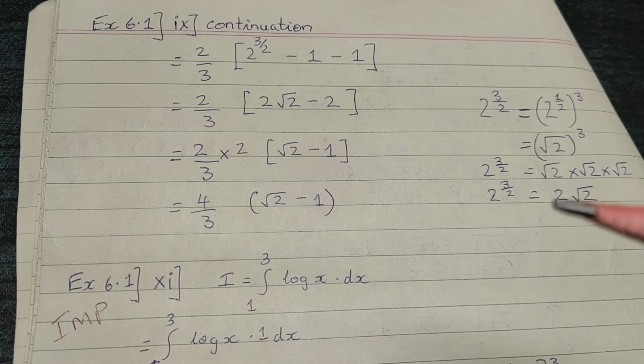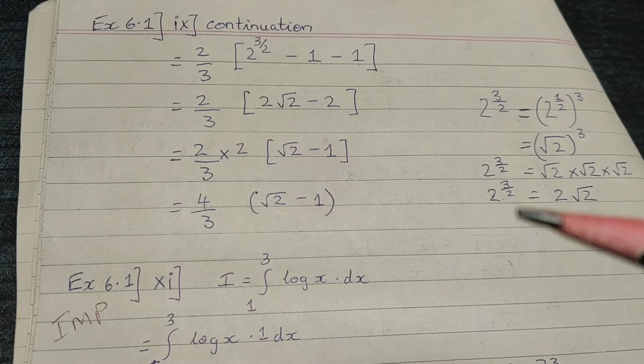It means you have to multiply root 2 three times. When you multiply 2 times, the square root will get removed and you will get 2. And the third time when you multiply with root 2, you will get 2 root 2. So that is how 2 raised to 3 by 2, we got 2 root 2.